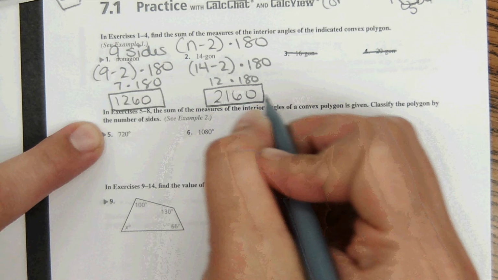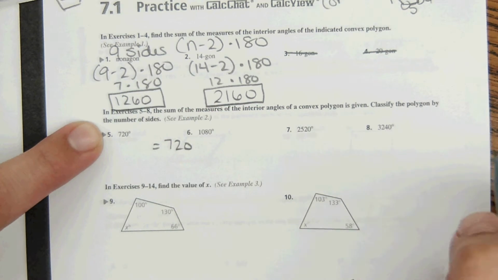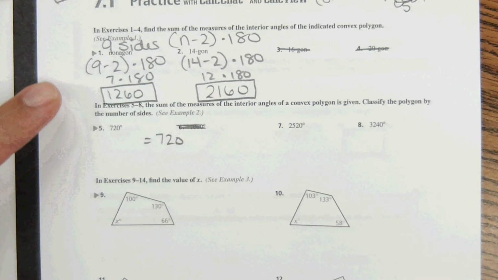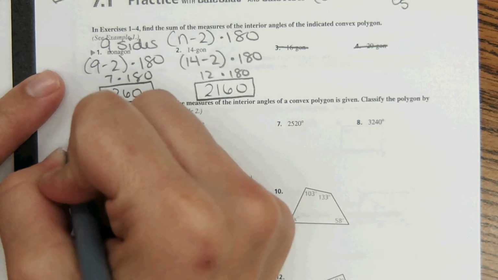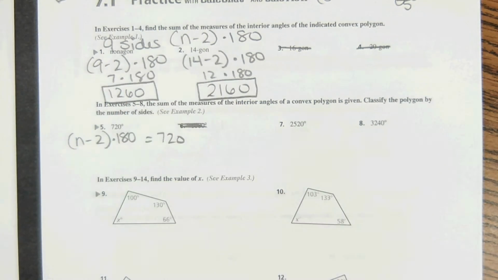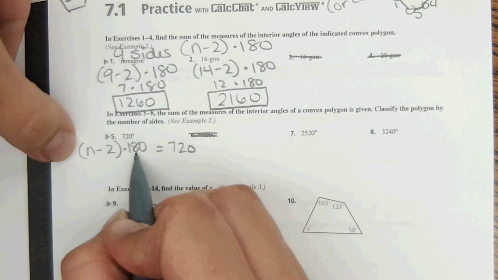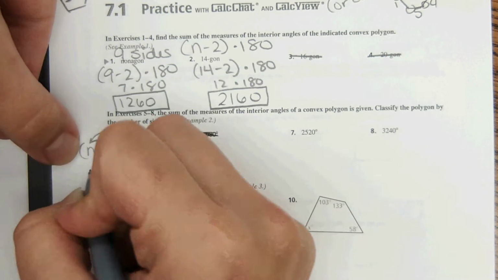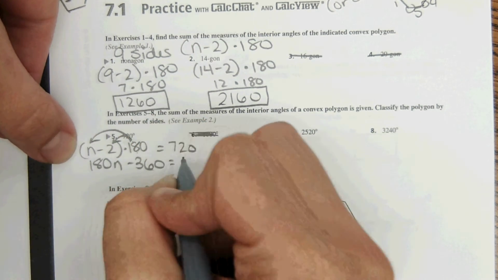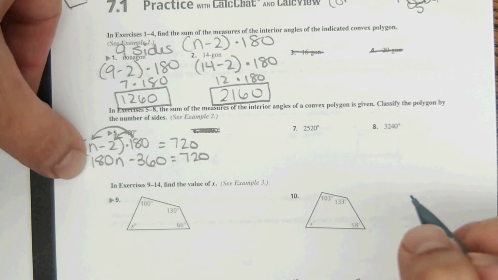Okay, so for the next set of problems, they give you the sum of the interior angles. So this is like the answer. It equals 720. Also, we're not going to do this problem, so you can use this space over here if you need to. So this is the sum, and then we put that equal to n minus 2 times 180. I don't know why they put the 180 on the back end of this, but we're going to do the same thing that we did in the bell work, just distribute this 180 to both these terms. 180n minus 360 equals 720.